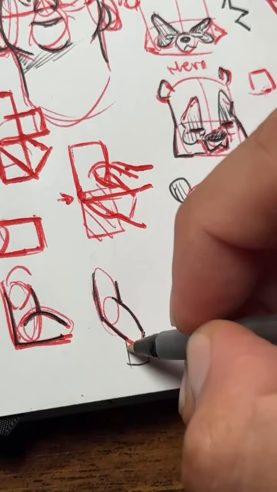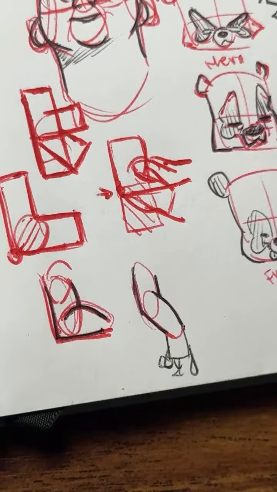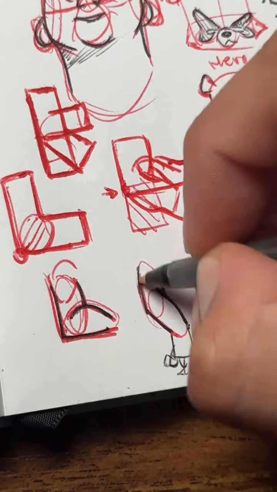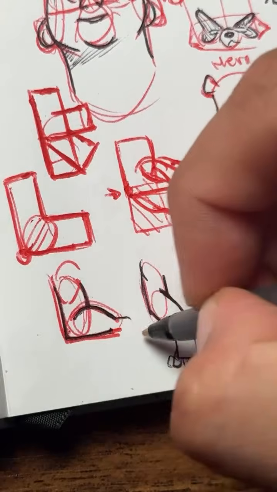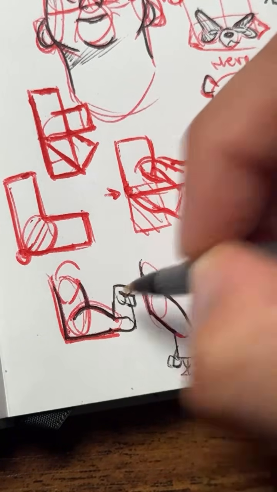You can do this with complicated things. You can do this for your fingers, your hands, your arms, your legs. That is more how your actual body works than doing it this way.